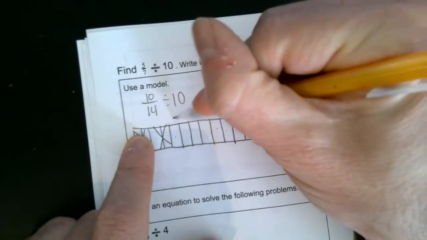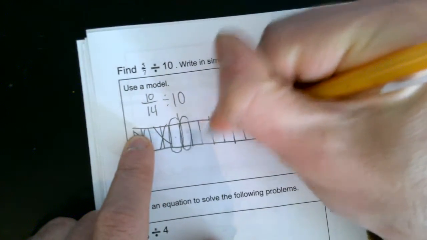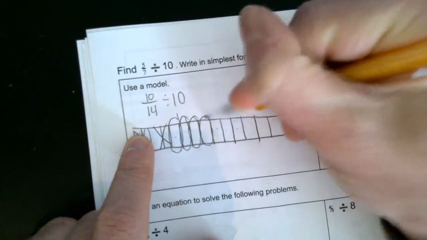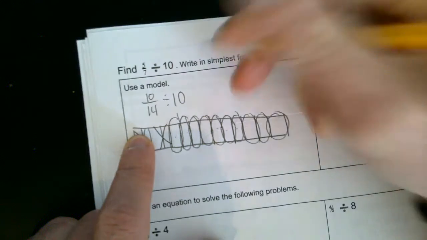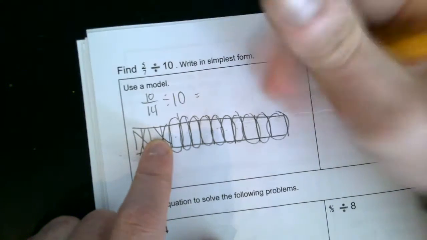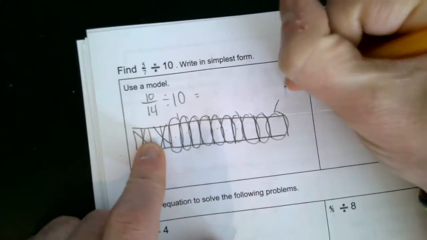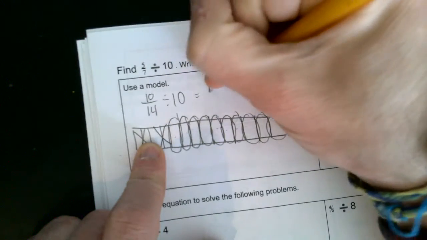Now we can do this more easily, because if we're taking 10 14ths and dividing them into 10 groups, there's going to be one of these in each group, because we need 10 groups: 1, 2, 3, 4, 5, 6, 7, 8, 9, 10. So the answer is going to be how many in each group? Well, in each group, there is 1 14th.